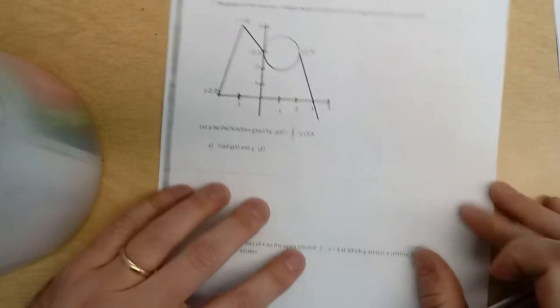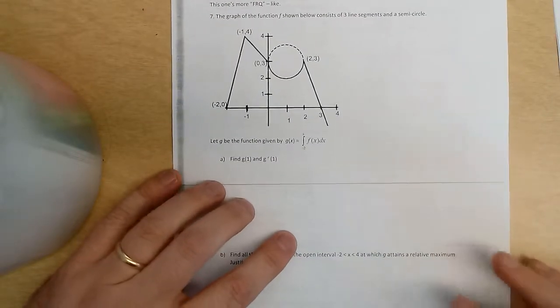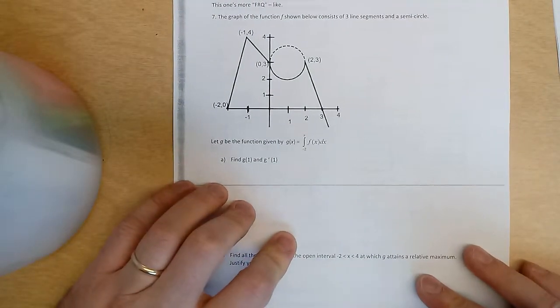Hey, look at that. The lighting's better. Did you know that if you film in the dark, it's bad? All right. So I'll keep going.